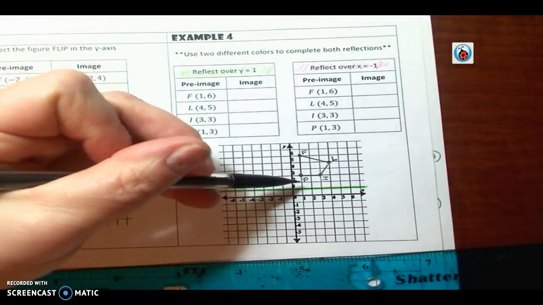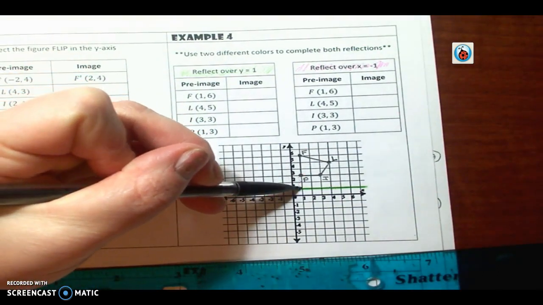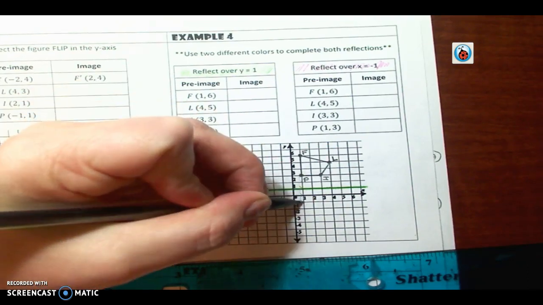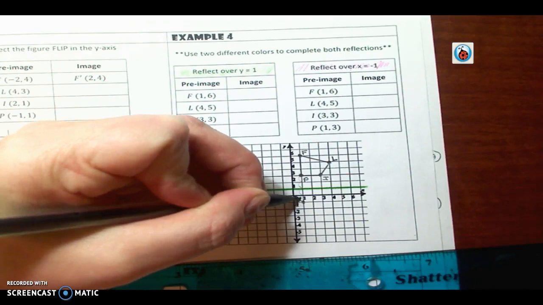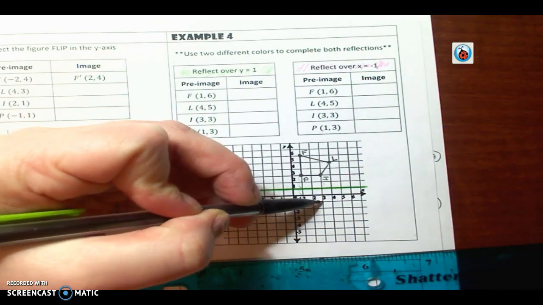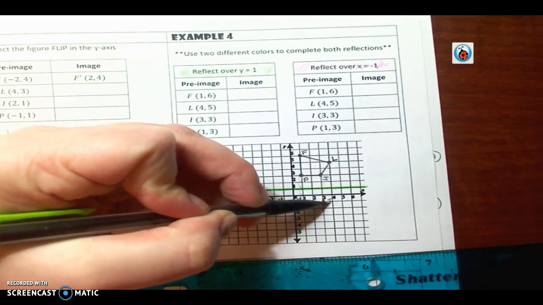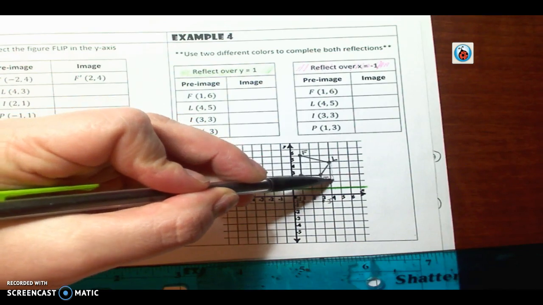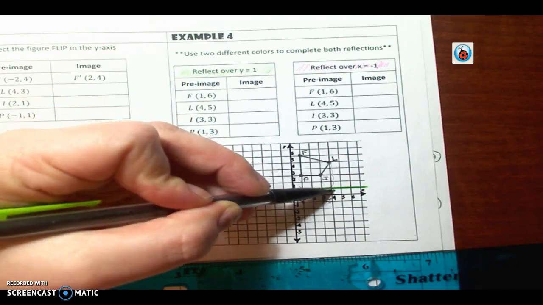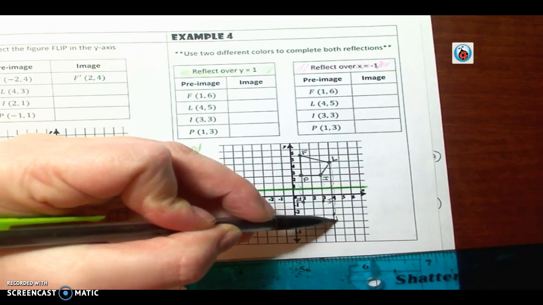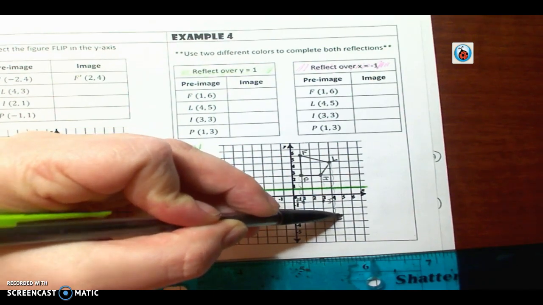So for example, P is 2 spaces away from that line. So I'm going to go 2 spaces away and I'm going to graph P prime. Right? 2 spaces away for I, 2 spaces away for I prime. Okay? 1, 2, 3, 4. So 1, 2, 3, 4. And that is where L prime will go.